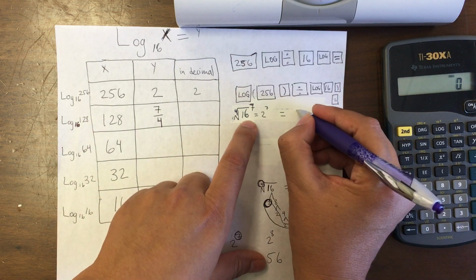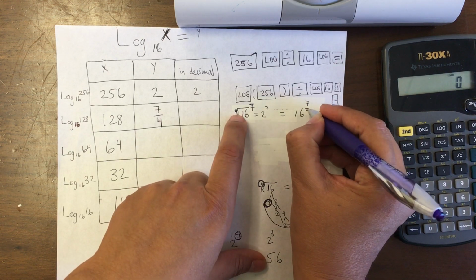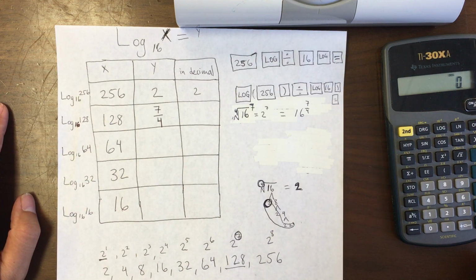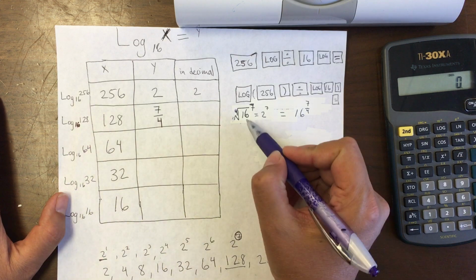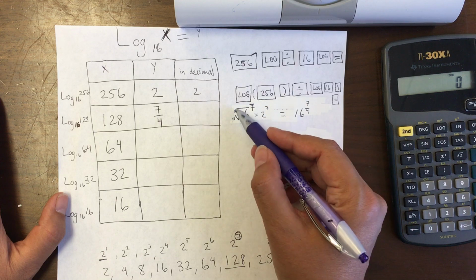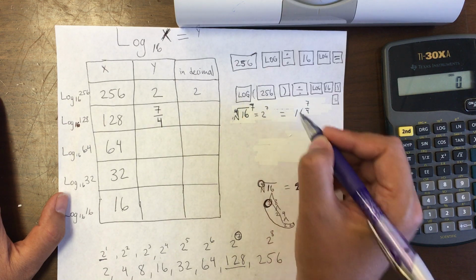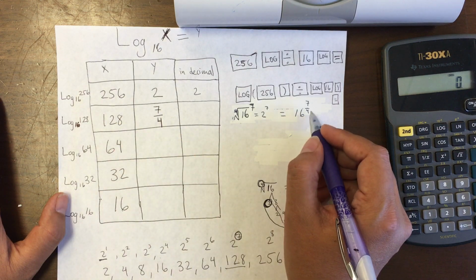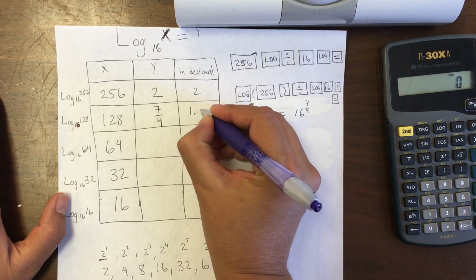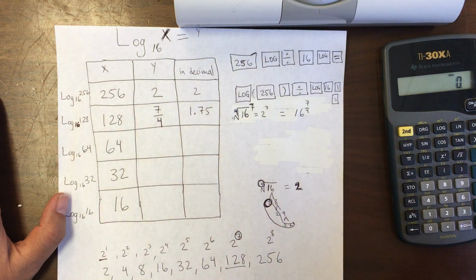Then we can say that 16 to the 7 over 4 will give me the 128. Why? Because we're taking the root of 16 4 times. The index is 4, that's equal to 2. We raise that to the 7th power, and that's equal to 128. Okay? In decimal form, that would be 1.75, because it's 1 whole and 3/4.